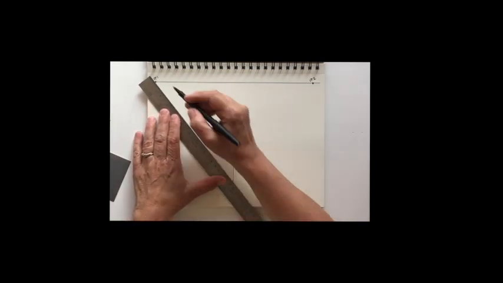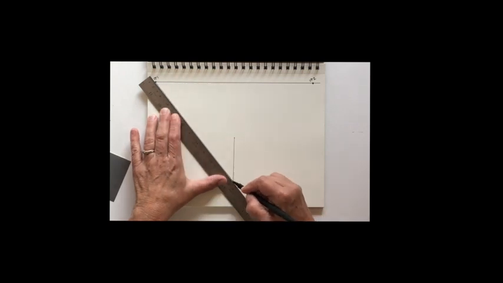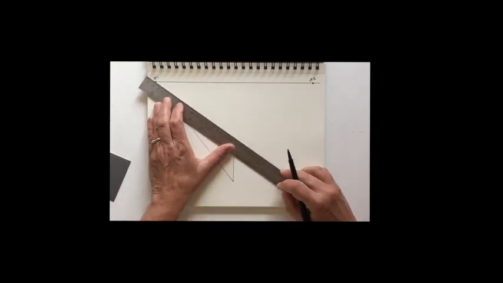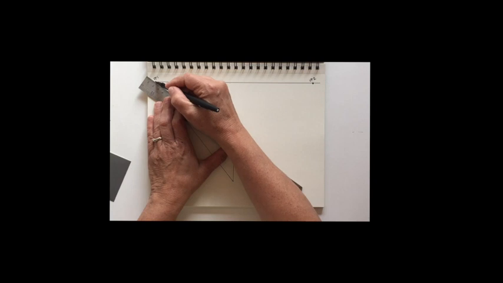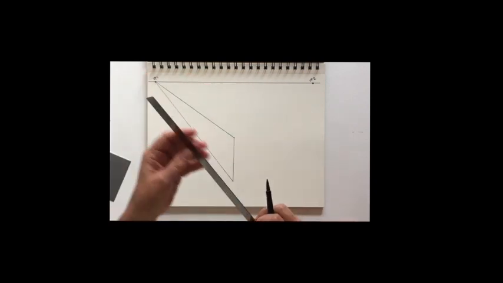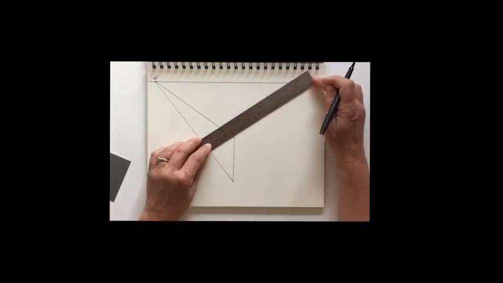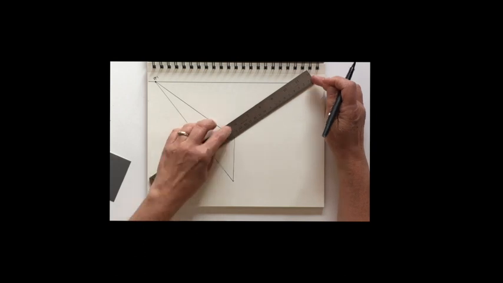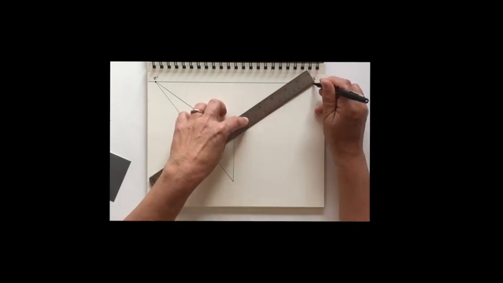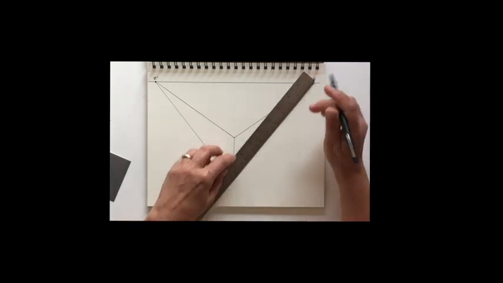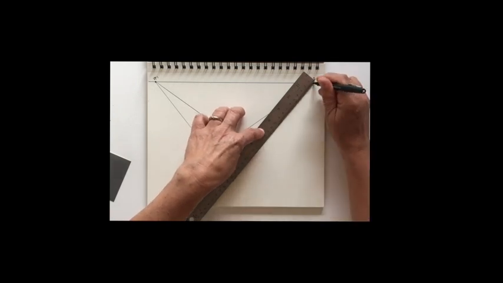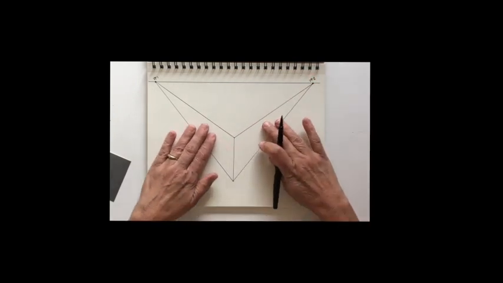So I'm going to point number 1, and it's going to get 2 of these. Alrighty. And then point number 2 is going to get 2 of these. And just matching those up. All right, so now I've got the sides of my building.